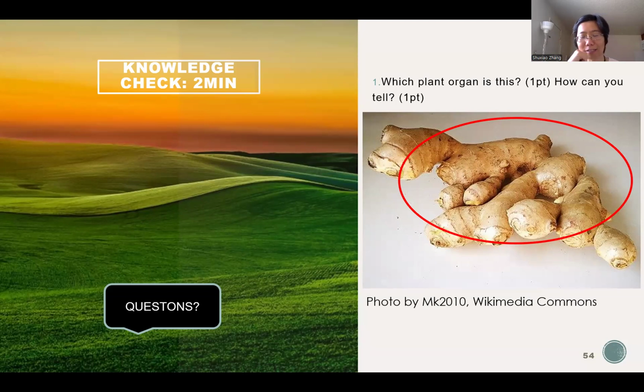All right, so as some of you might have guessed, there are these things, these lines, which are actually the nodes in the ginger, because the ginger is an underground stem, also called a rhizome. So again, once you have nodes and internodes, they can come in all kinds of shape and appearances. But once you have nodes and internodes, you're looking at the stem.